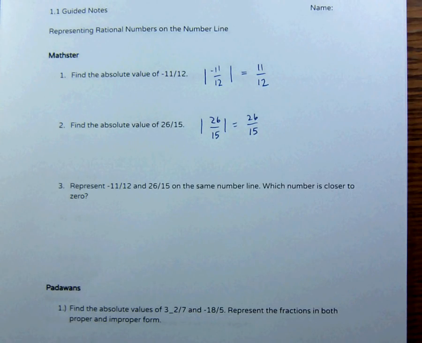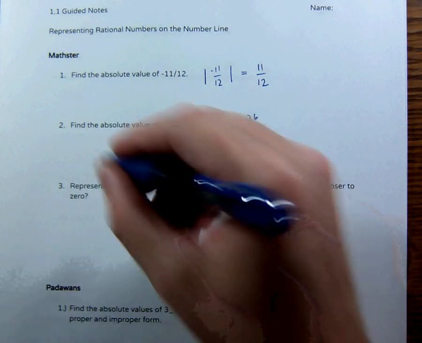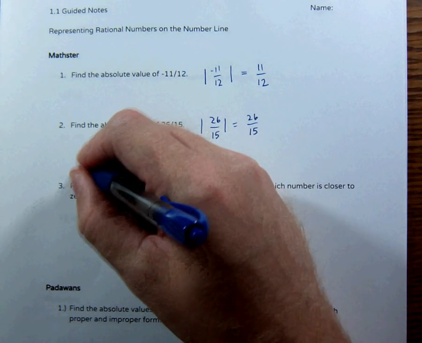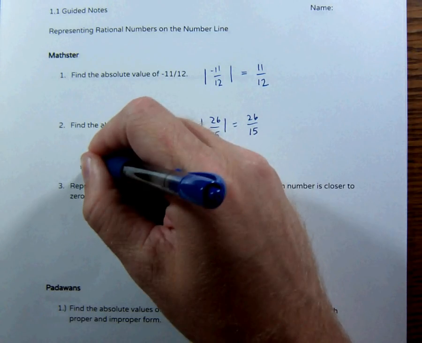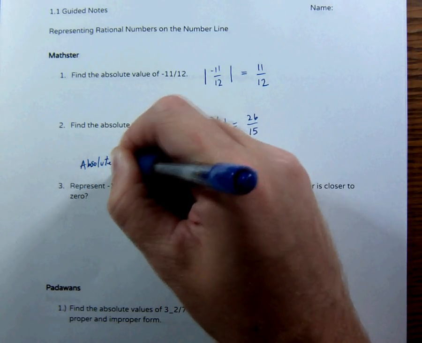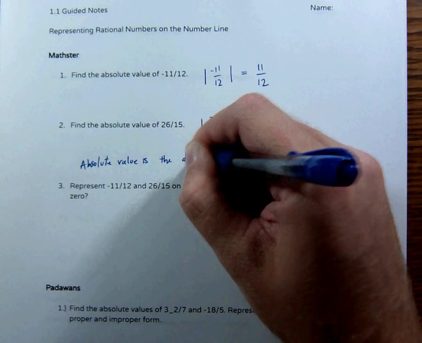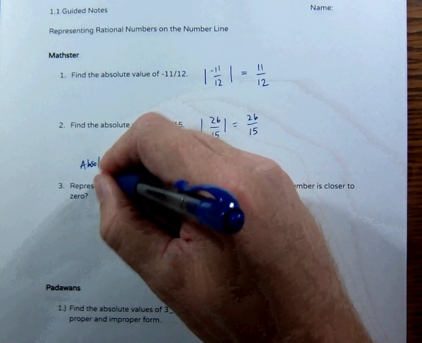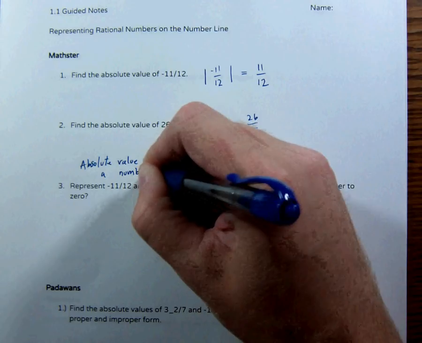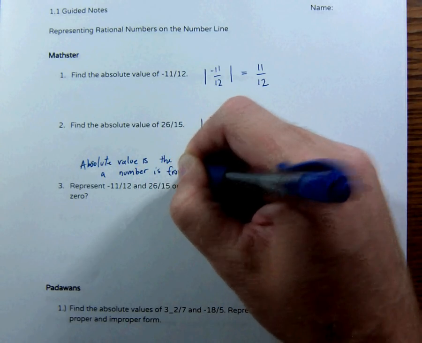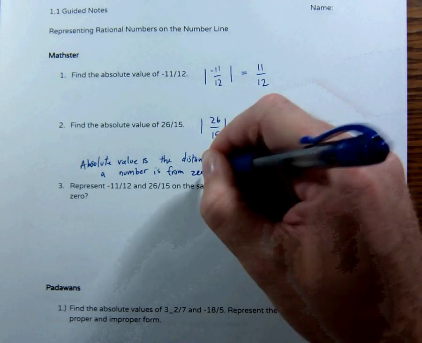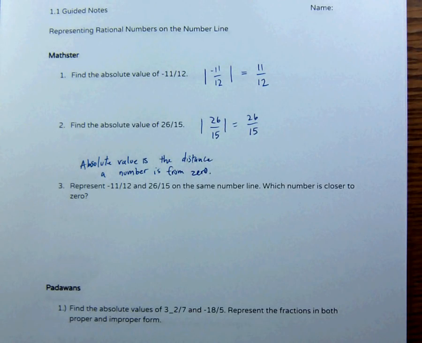We might not be, however, familiar with why it becomes positive, and that's when we get into the definition of what absolute value actually means. Absolute value is the distance a number is from 0.